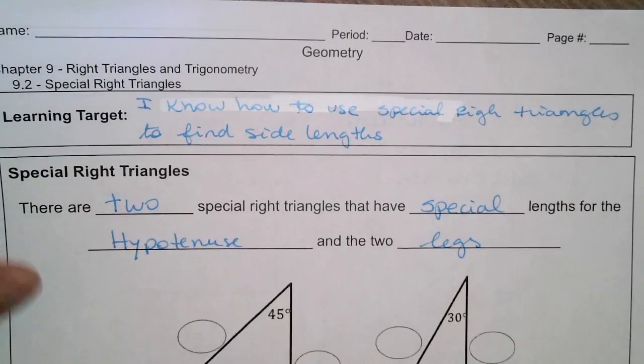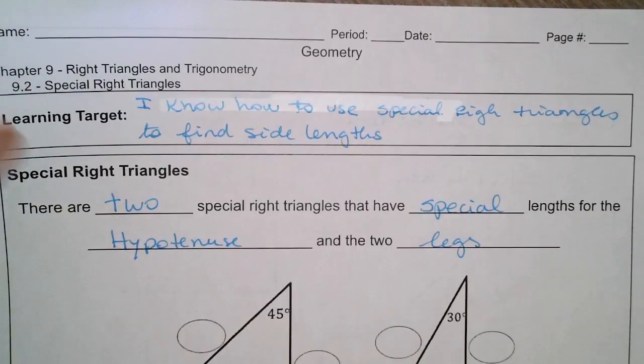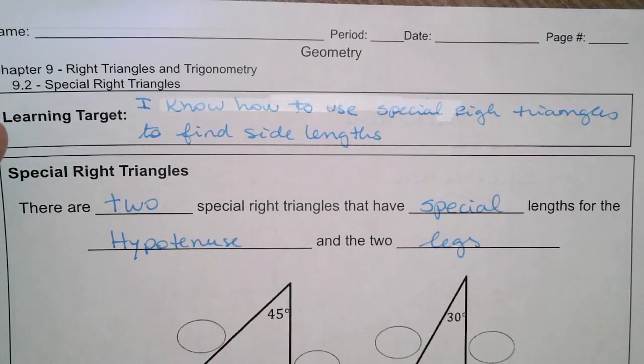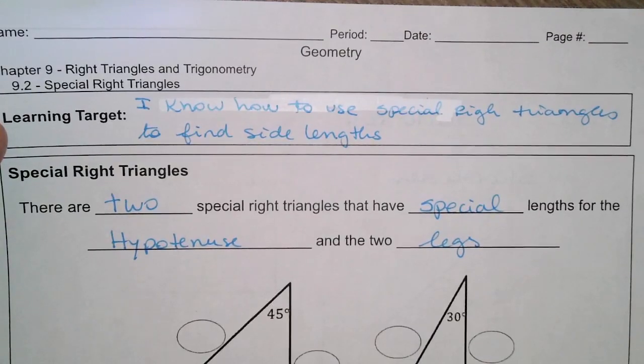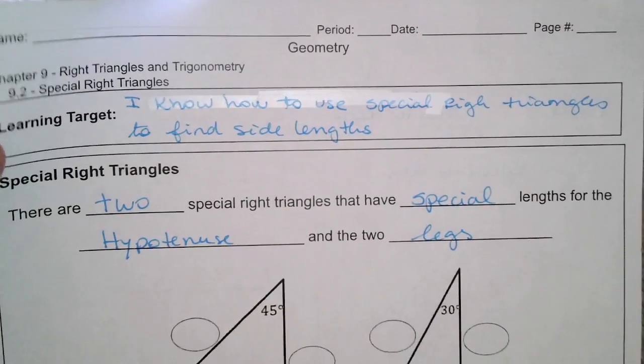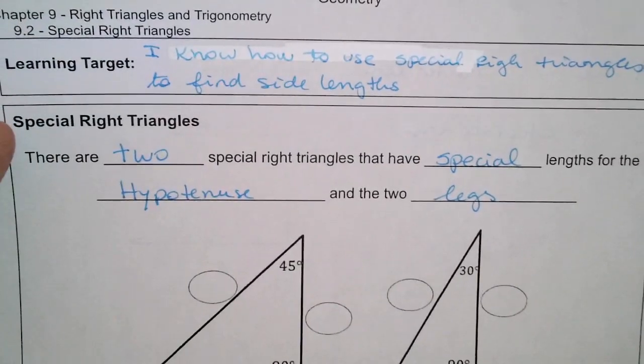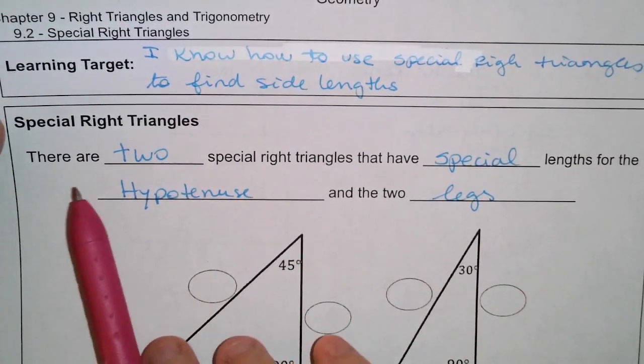You can always use the Pythagorean theorem, but these formulas that I'm going to introduce today are in your reference sheet. So you can always refer to your reference sheet for these formulas if you need to, so you don't need to memorize these. So let's see, special right triangles.